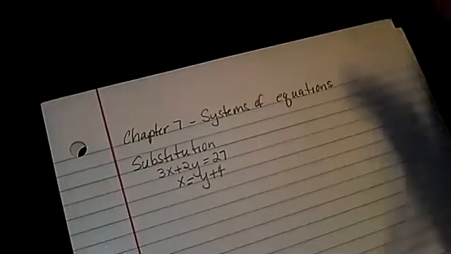And you need to be sure that you can do each of them, but eventually you'll be able to choose which one you prefer to use. All right, and we'll talk a little bit more about that as we go.